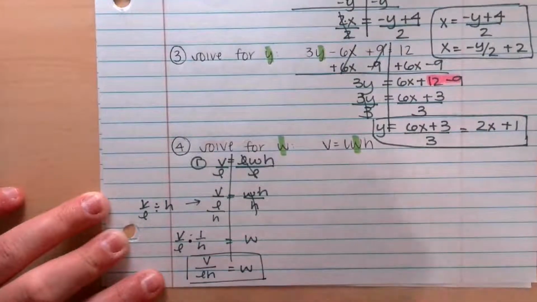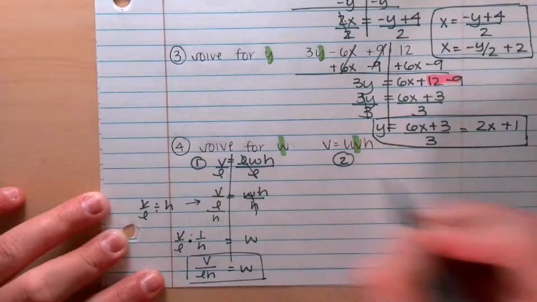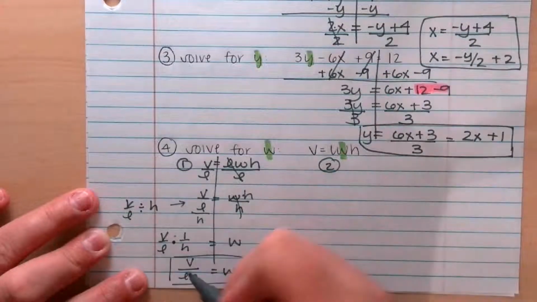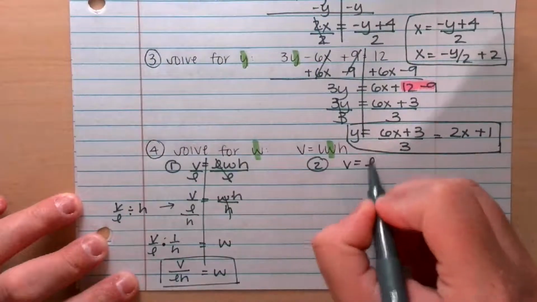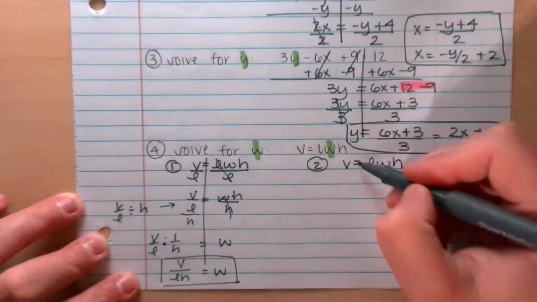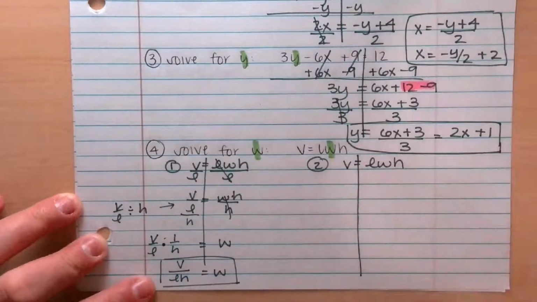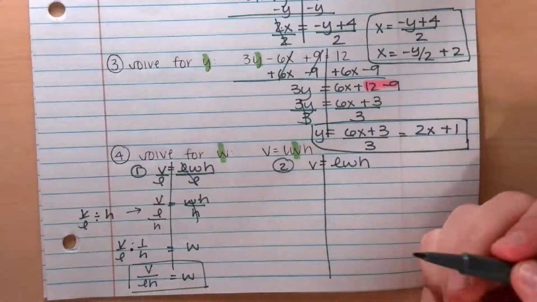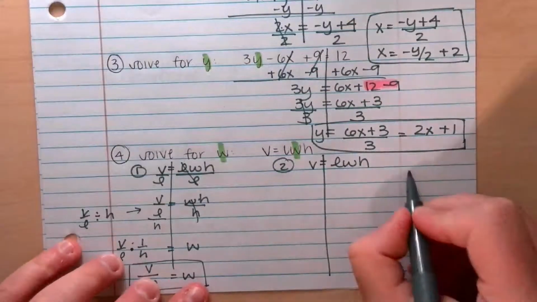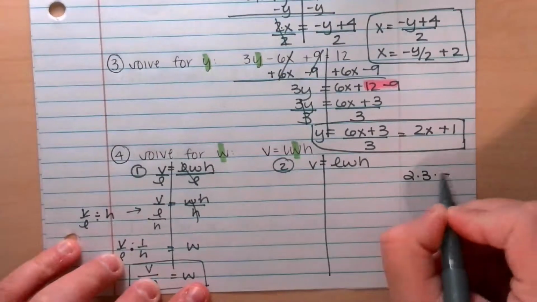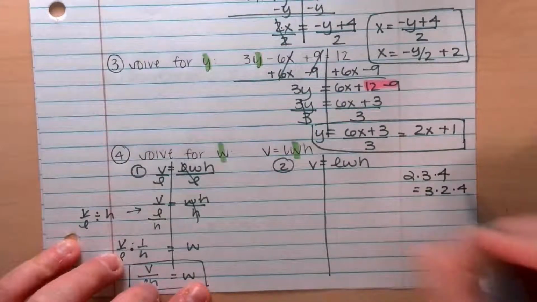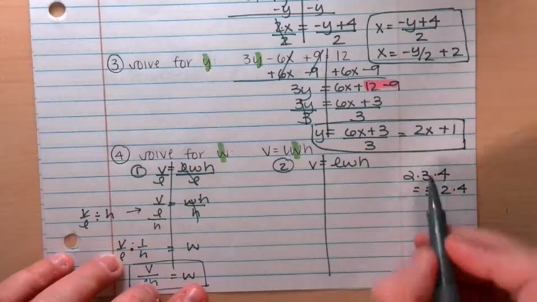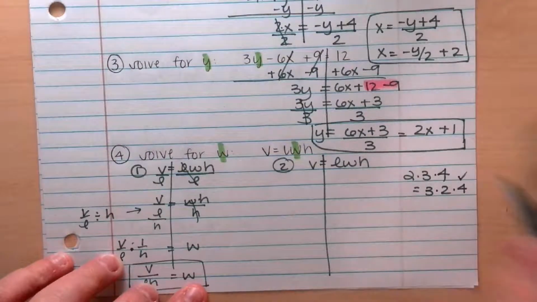Okay. The other way to do it, which I would highly recommend since that gets pretty wonky, is we know that multiplication is commutative, meaning 2 times 3 times 4 is the same thing as 3 times 2 times 4, okay? It doesn't matter what order the terms are in, it's still going to be the same.